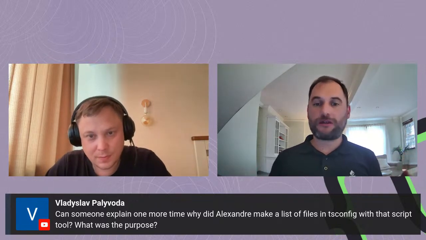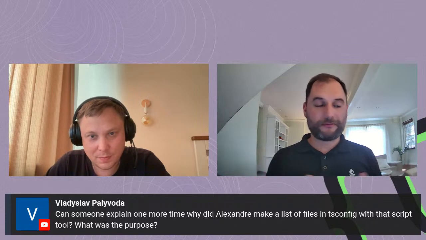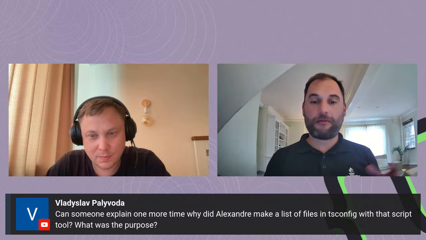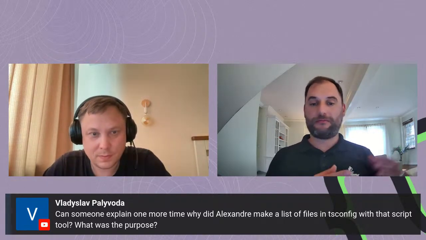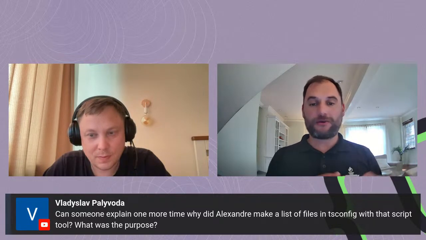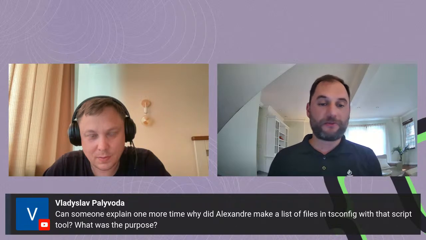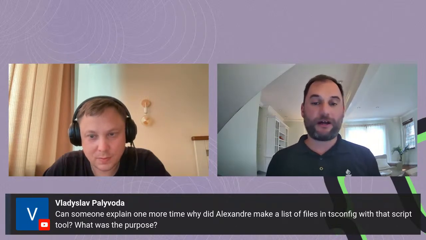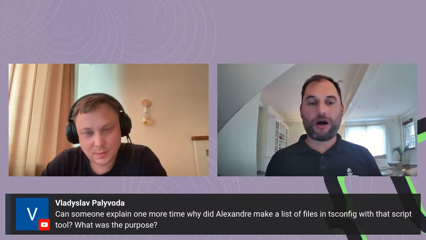There are some scenarios when it wouldn't be possible, right? For example, when you create a new file that imports a file which is not yet null fixed. So unless you fix both files, you wouldn't be able to include it there. But that's the purpose of the list of files in that config file. And the purpose of the tooling is to take this manual work away from you.